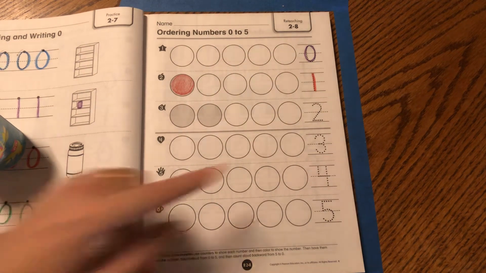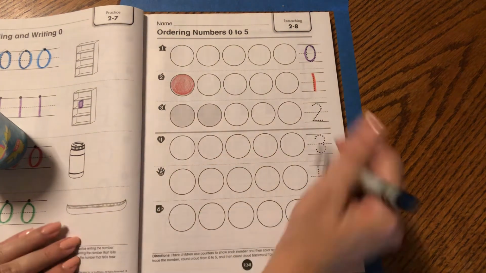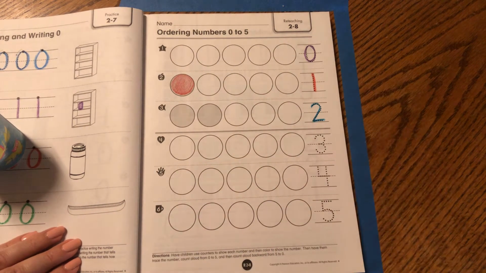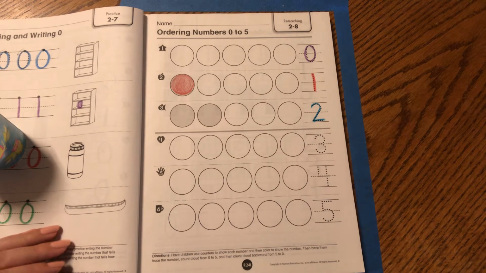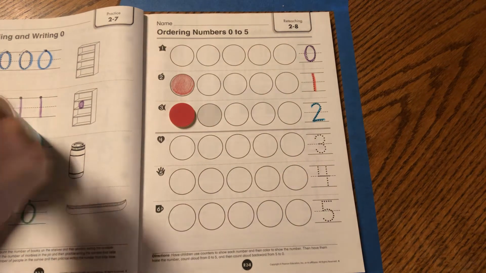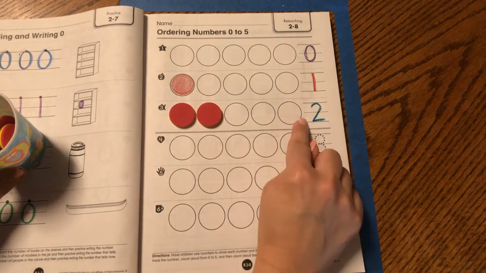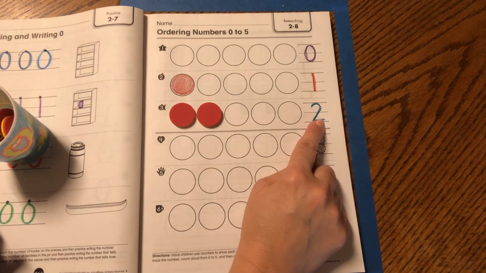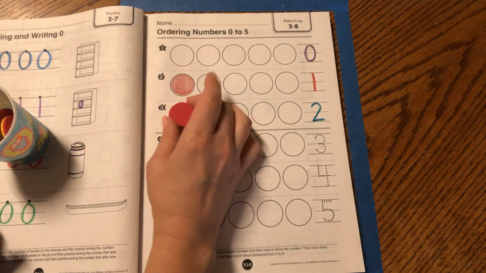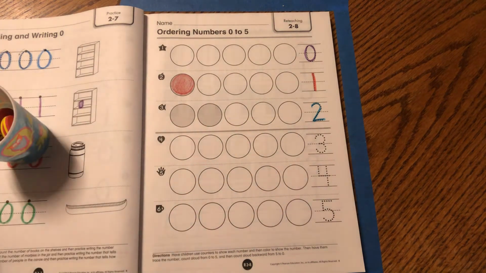Next, we have the number 2. Go ahead and trace your 2. Start at the top, curve down, and go to the side. So let's go ahead and put 2 dots in the row because we're making the number 2. 1, 2. Excellent. So how many should we shade in? 2.